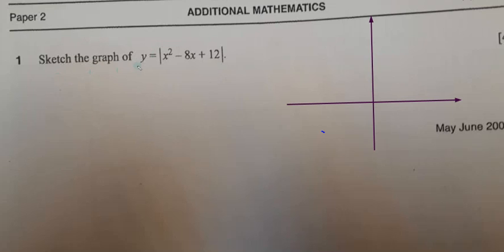Okay, now let's look at how to sketch this graph. This is an absolute value function. To start off, let this be y, this x. First, let's sketch the basic function y equals x squared minus 8x plus 12.